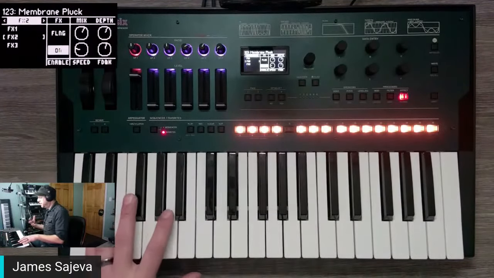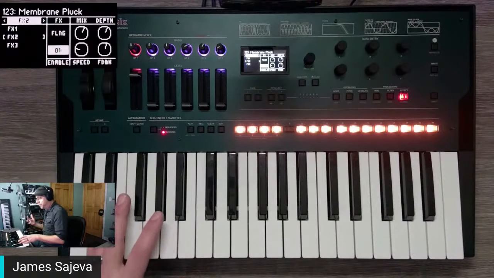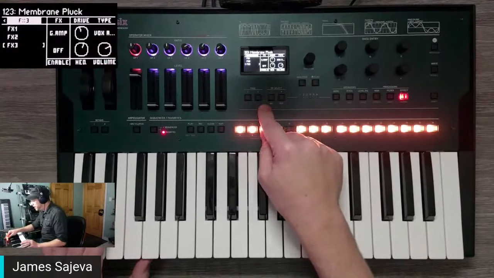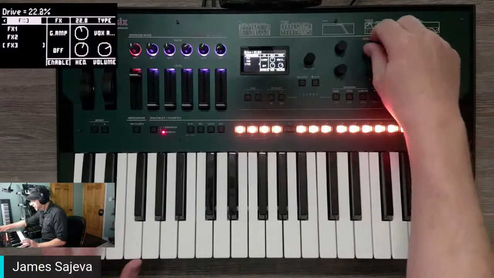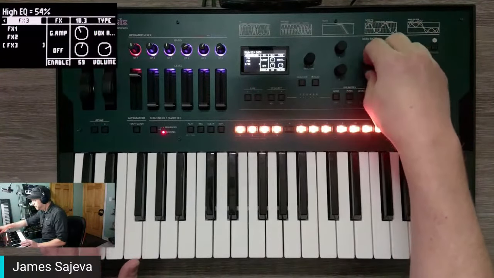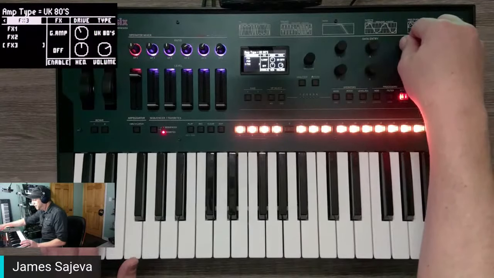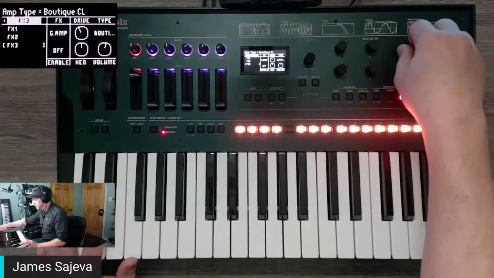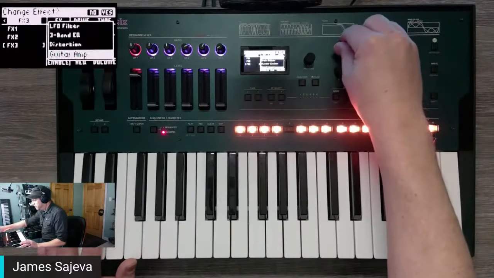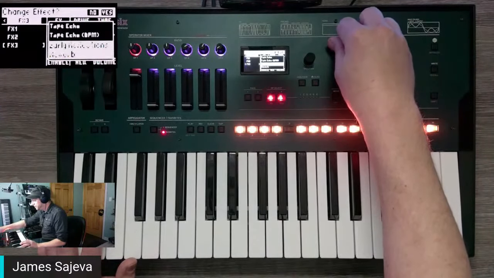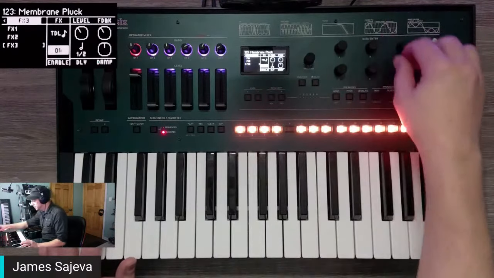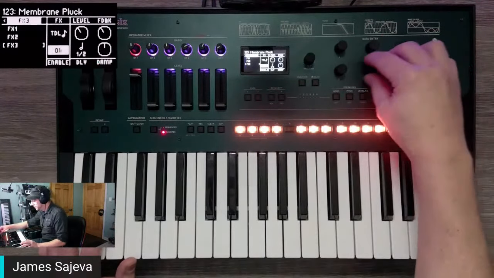The effects are really like the icing on the cake. And you have 3 of them in every single program. They could all be changed to your heart's content. This one actually has a little bit of a guitar amp on it. So I guess you could drive it a little bit. You could even choose the amp. Here's a Vox amplifier. A lot of models, which is what's great about digital. I'll change this to a delay. Tape echo. Tempo based.